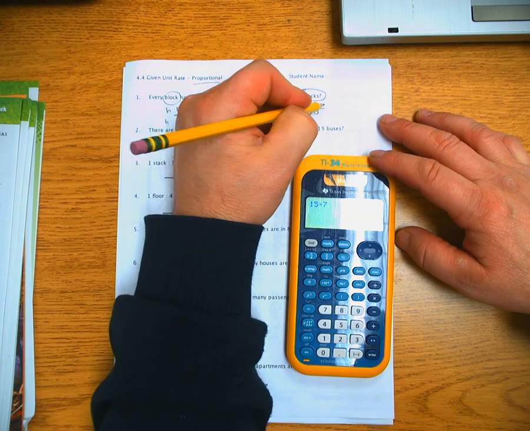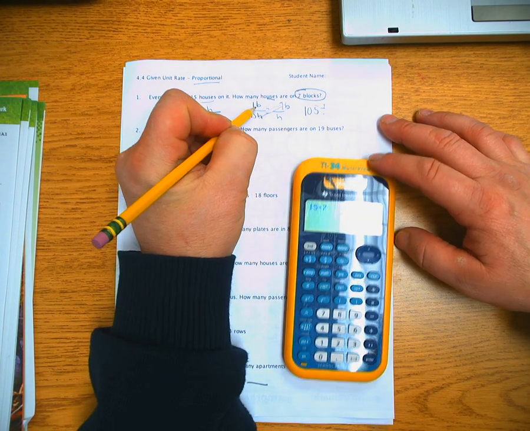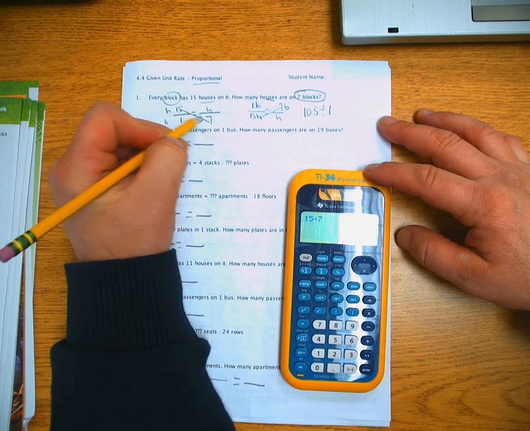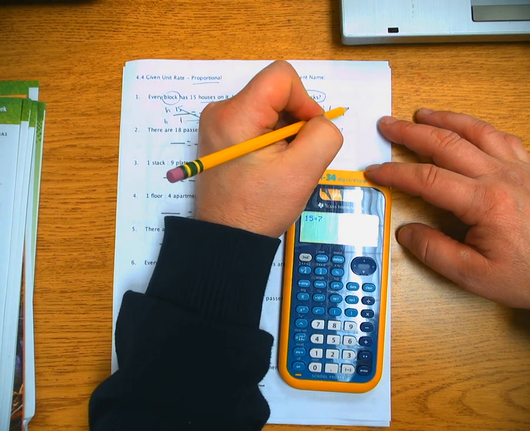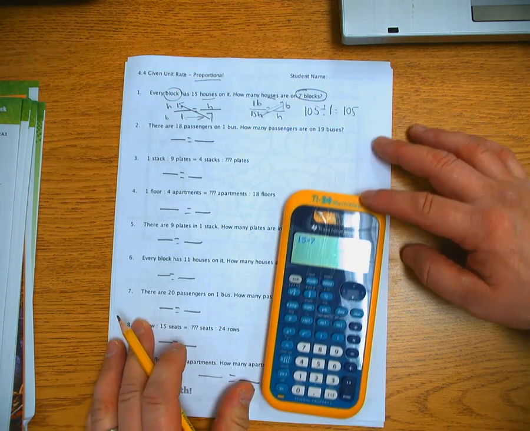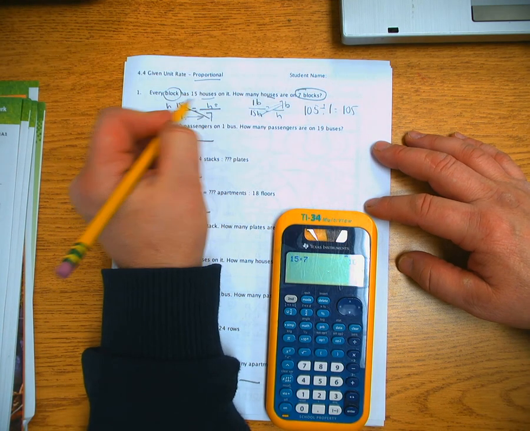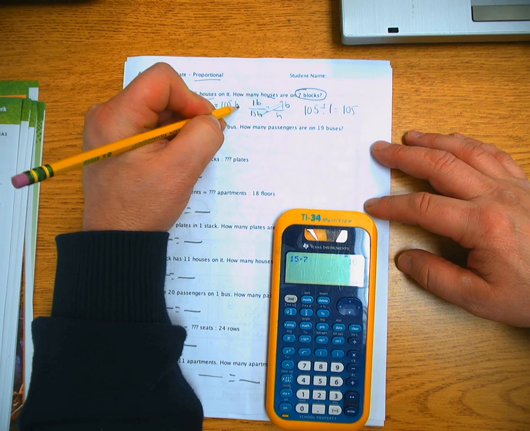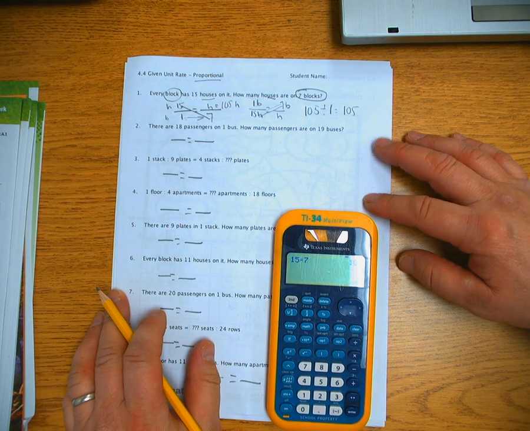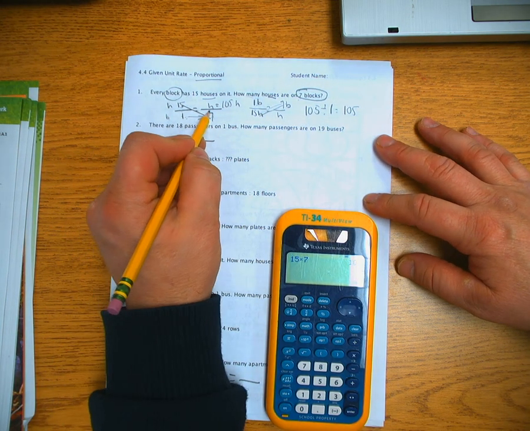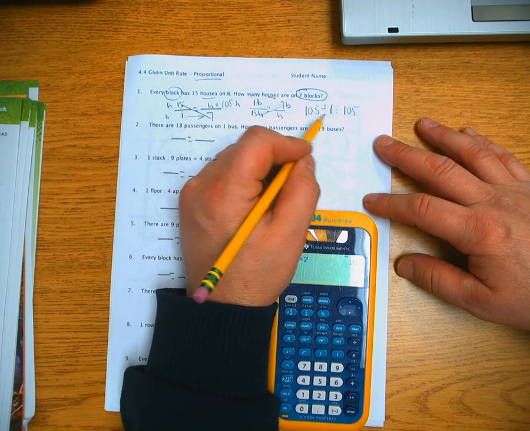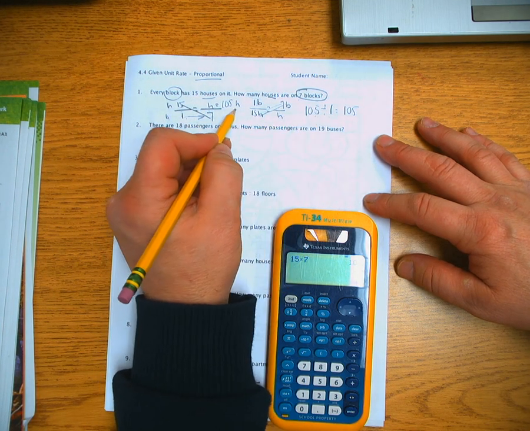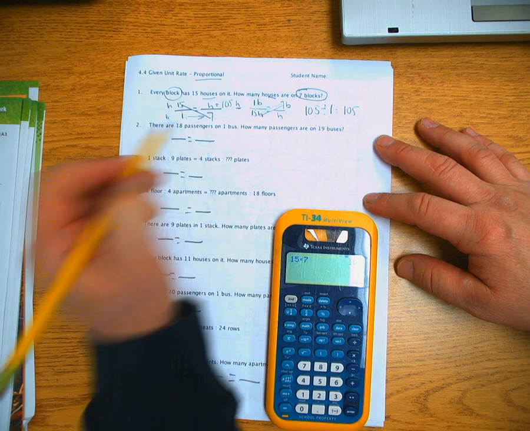Technically, I would divide by 1, but that's also 105. So our answer there, how many houses are on 7 blocks? 105 houses. Okay, so we've got our line equals line. We cross multiply and divide and use the correct label of houses.